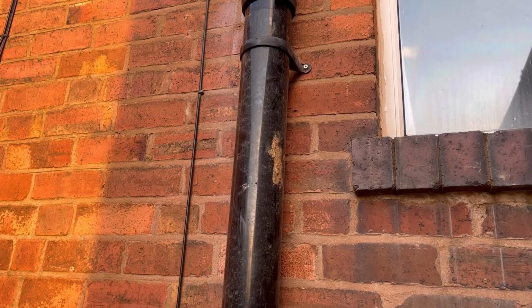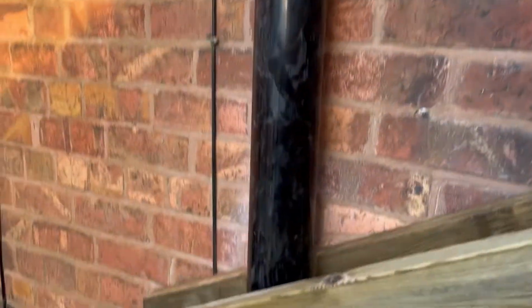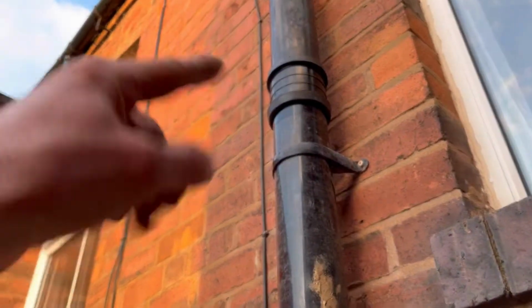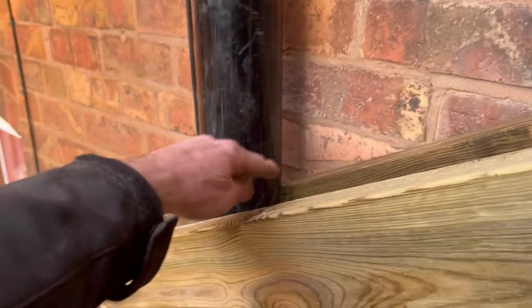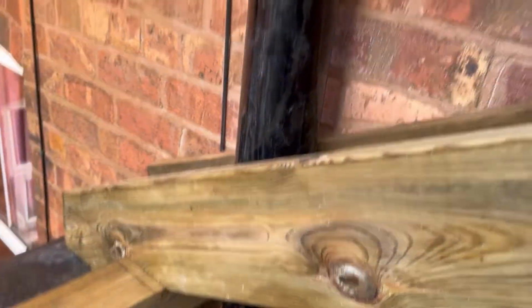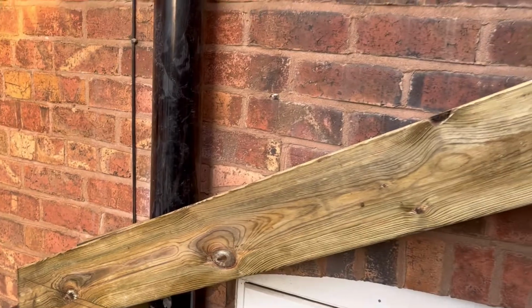We'll get a lead flashing, couldn't get the words out then, a lead flashing. We'll take that coupler off, we'll slide the lead flashing down, and it'll sit then up the wall, over the top, and then over the top of there. Make it nice and waterproof.